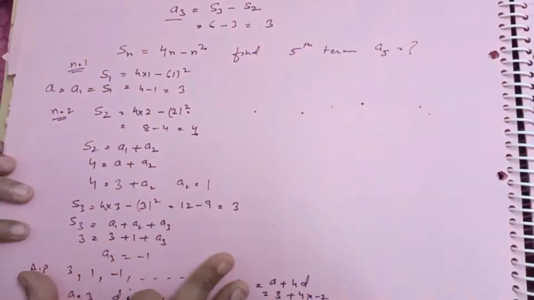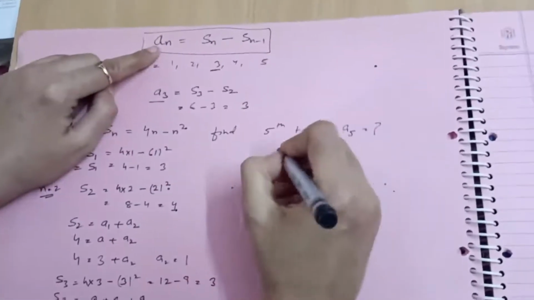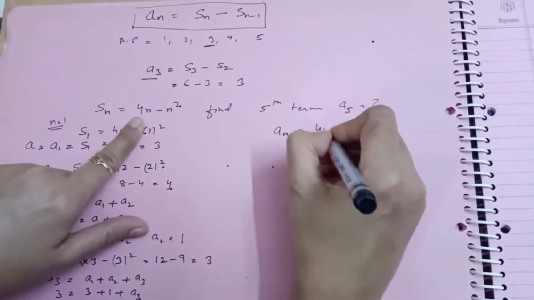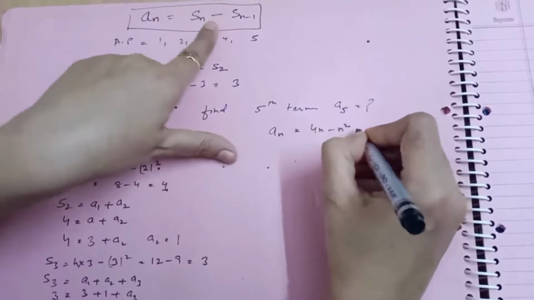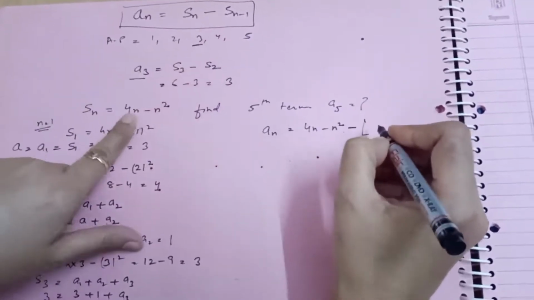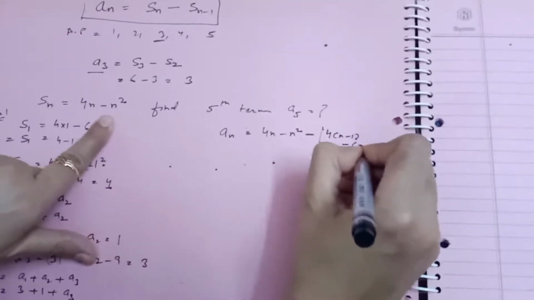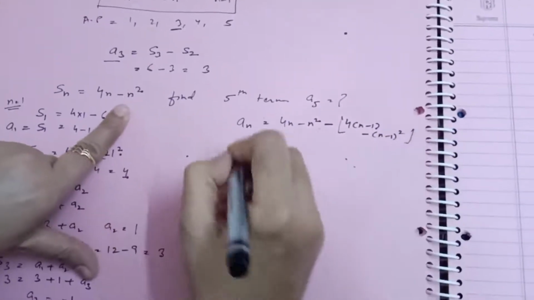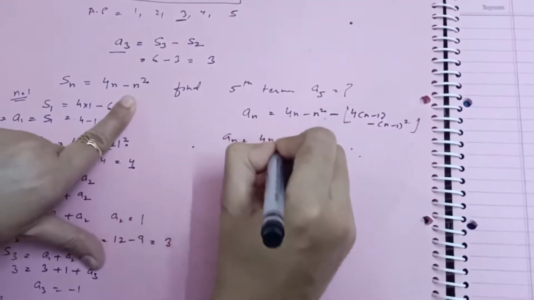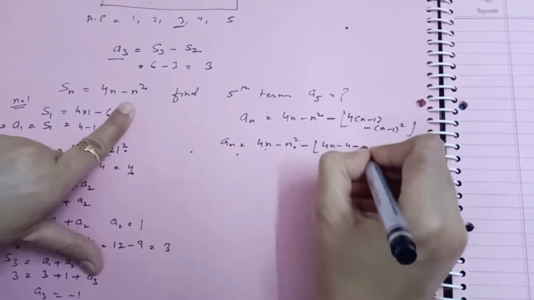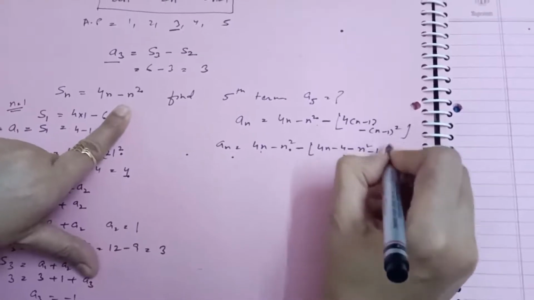ओके, बट ओके. एंड हाउ आई एम गोइंग टू यूज़ दिस फॉर्मूला? सो यू आर गोइंग टू से an इक्वल S n minus S n minus 1, हमारे को क्या देखा है? 4n माइनस n स्क्वायर माइनस S n minus 1, यानी कि n की जगह n माइनस 1 रख दो. 4 इंटू n माइनस 1 माइनस n माइनस 1 स्क्वायर. करेक्ट और नॉट? सो an इज़ वॉट, योर नथिंग एल्स, 4n माइनस n स्क्वायर माइनस 4n माइनस 4 माइनस n square minus 1 and plus 2n.